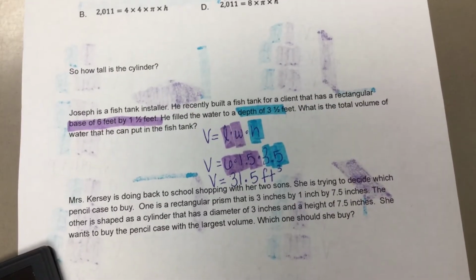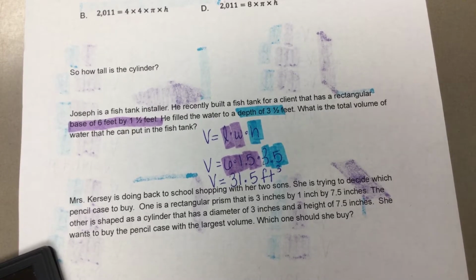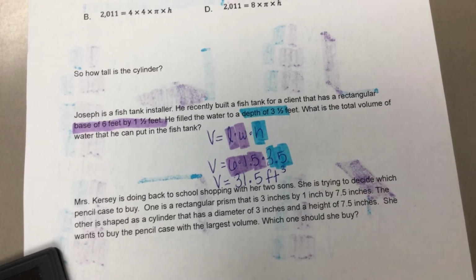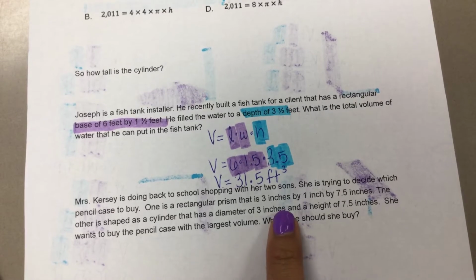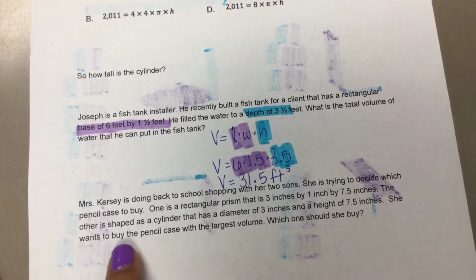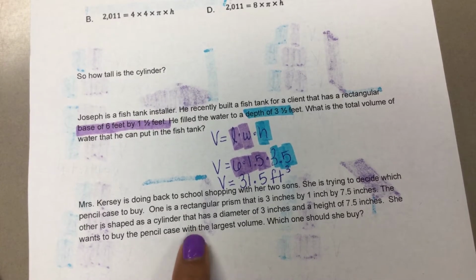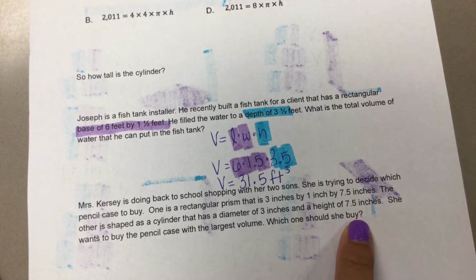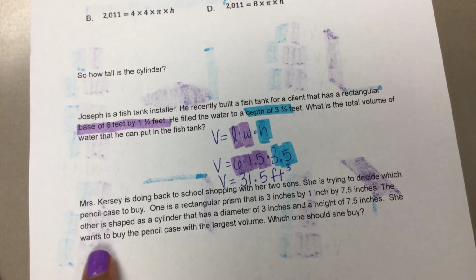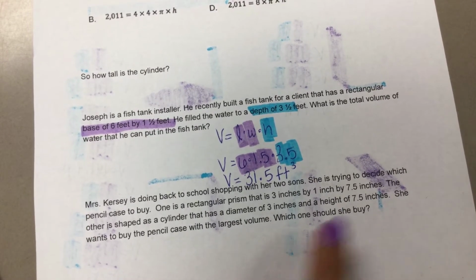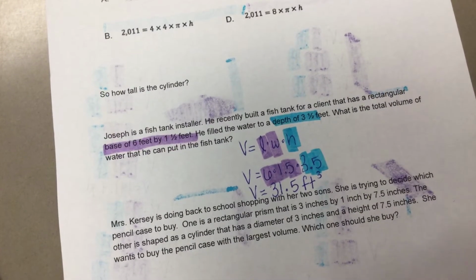All right. So this next one, Mrs. Kersey is doing back to school shopping with her 2 sons. She is trying to decide which pencil case to buy. One is a rectangular prism that is 3 inches by 1 inch by 7.5 inches. The other is shaped as a cylinder that has a diameter of 3 inches and a height of 7.5 inches. She wants to buy the pencil case with the largest volume. Which one should she buy?